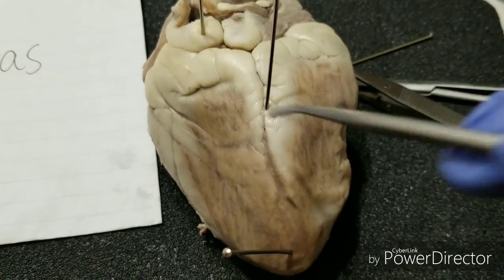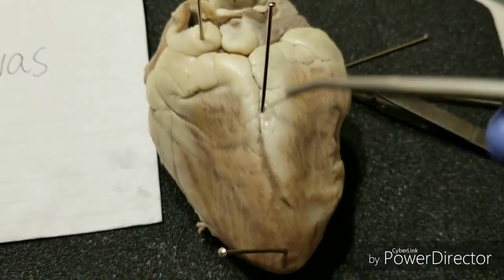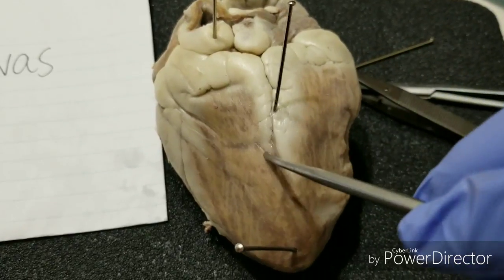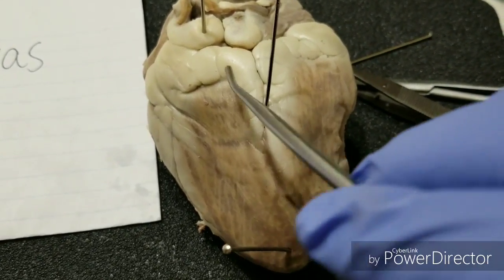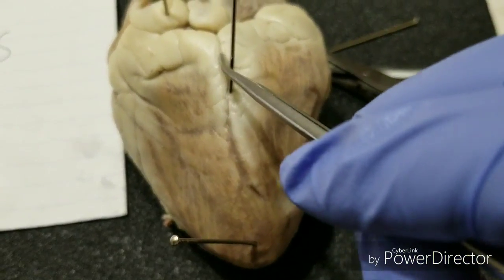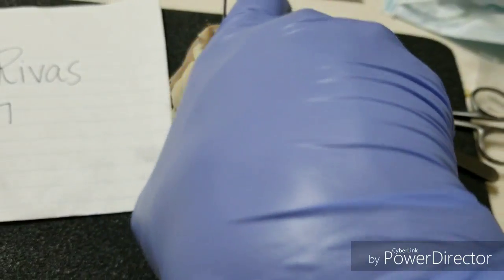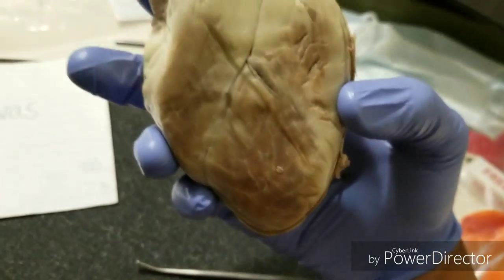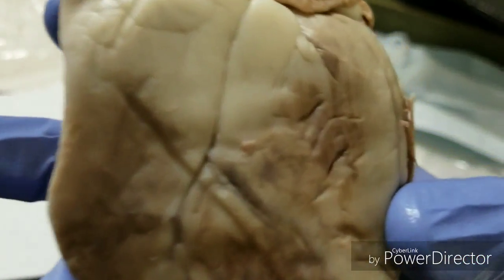And then we have this long line right here. I use this pin to represent it, is the interventricular sulcus. This is the posterior interventricular sulcus to be exact. If you want to see the anterior ventricular sulcus, it would be that line running down right there.